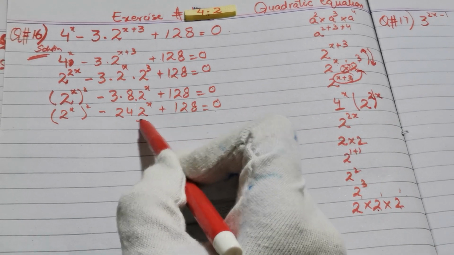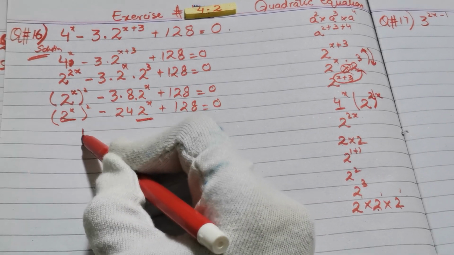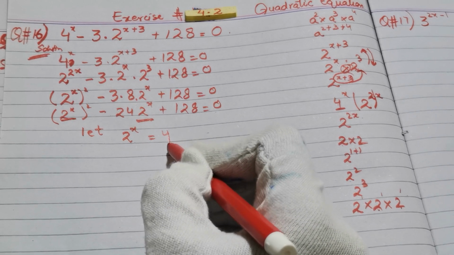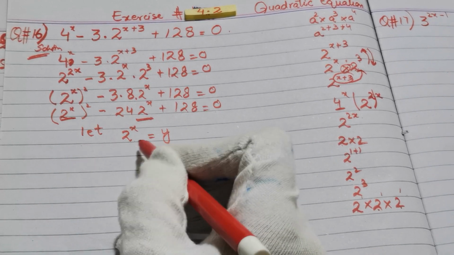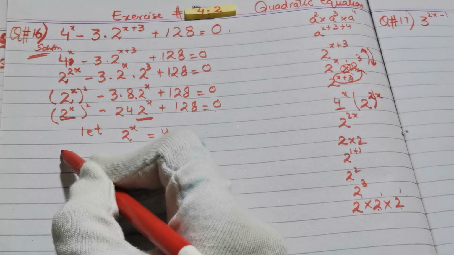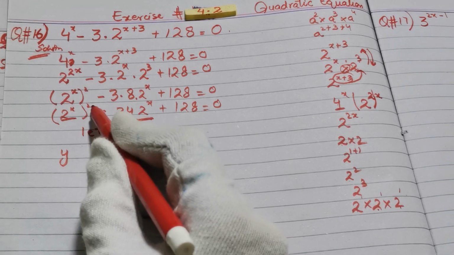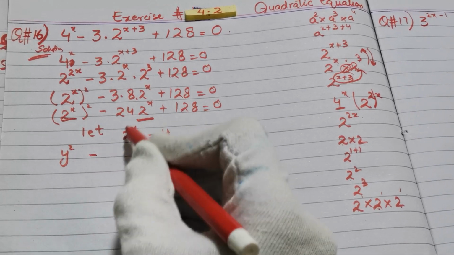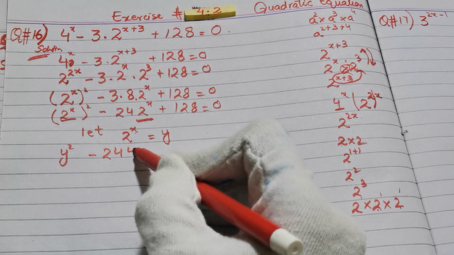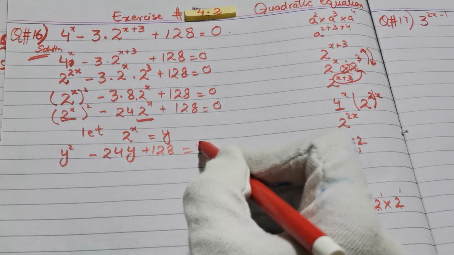Now we can see that this term and this term are the same, so we suppose let 2 raised to power x is equal to y. Why do we suppose 2 raised to power x is y? So that our equation becomes easier. 2 raised to power x is equal to y, so y square minus 24y plus 128 equal to 0.